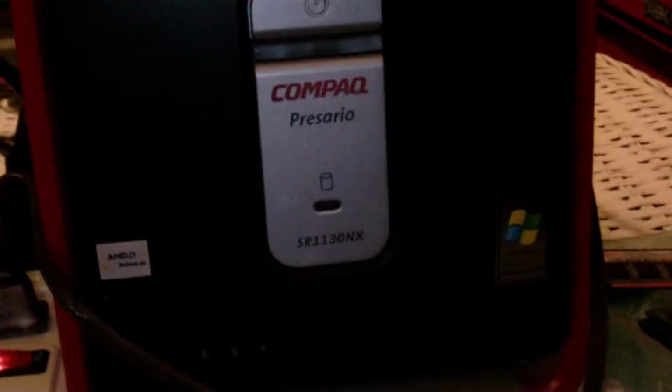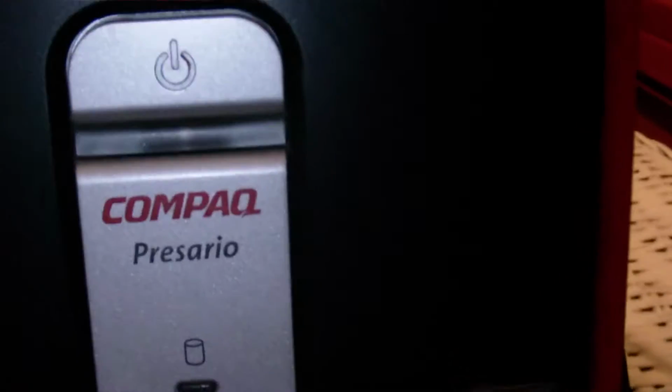So anyway, as I was saying, what I have for you this evening is a very interesting computer. It is a Compaq Presario SR1130NX running an AMD Athlon XP, and also running Windows 7. Now this computer was very top of the line back in its day, I guess, for its age anyway.